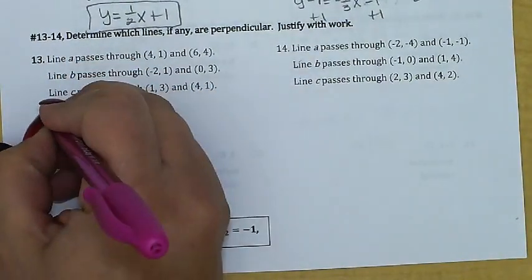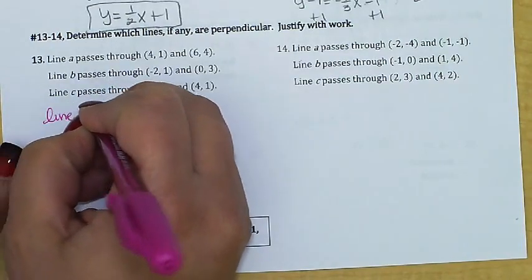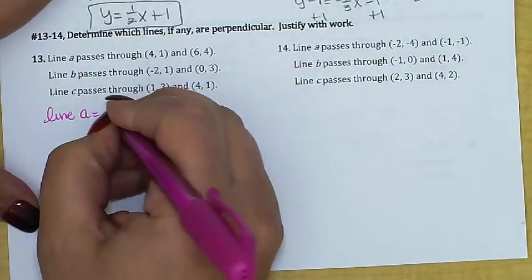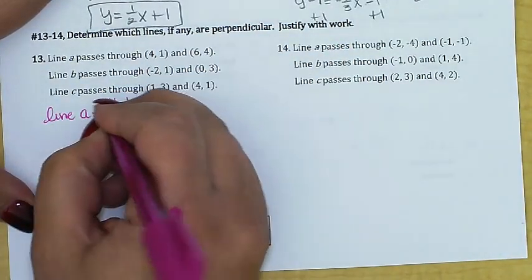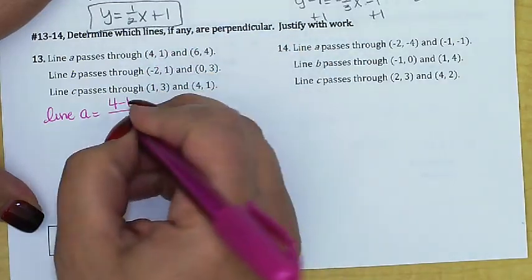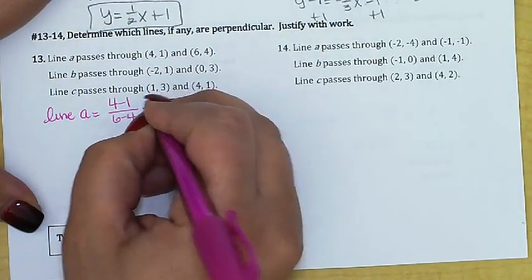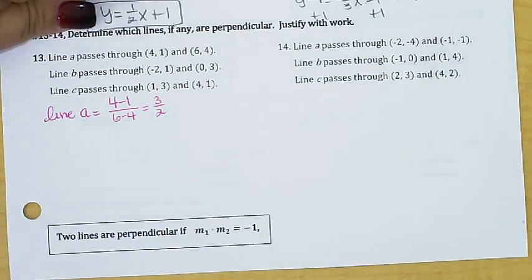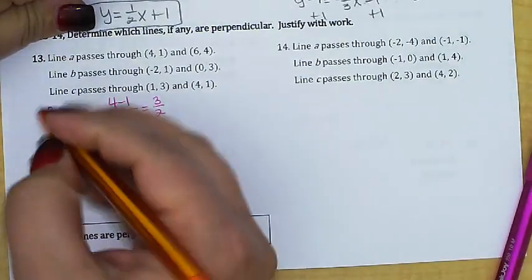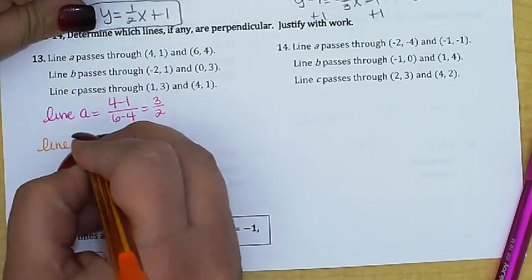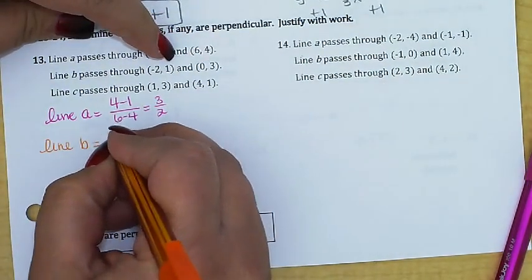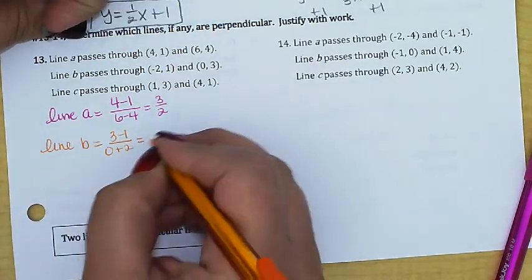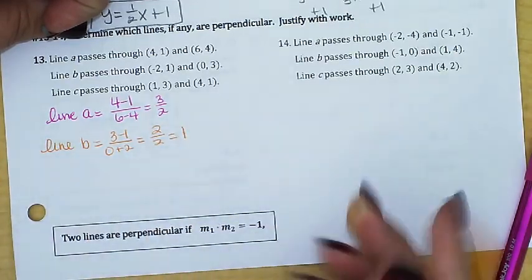So for line A, I'm going to use the slope formula since we're dealing with 2 points here, just like we did before. So the change in my y's is 4 minus 1 over the change in my x's, 6 minus 4. So that's 3 over 2 for our slope of line A. For line B, that's going to be 3 minus 1 over 0 minus a negative, which is positive 2. So that is 2 over 2, which is a slope of 1.